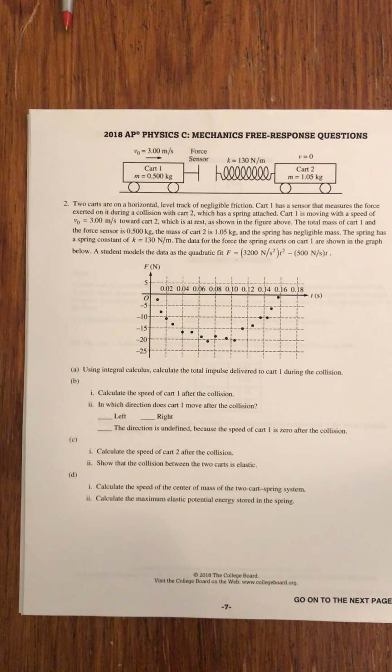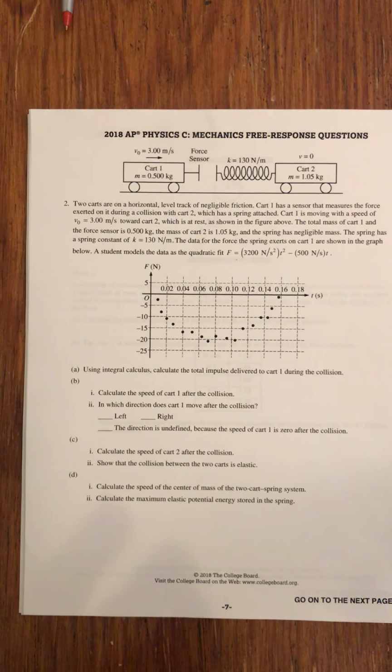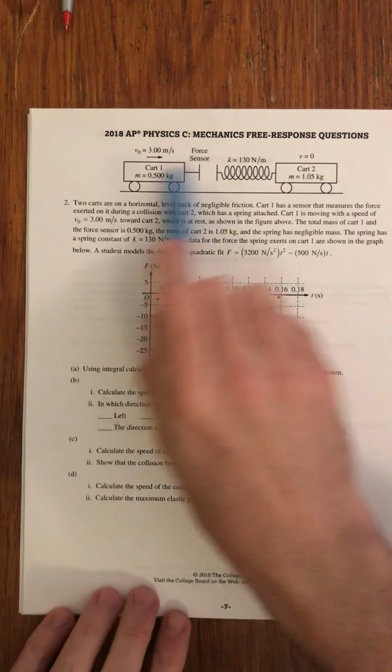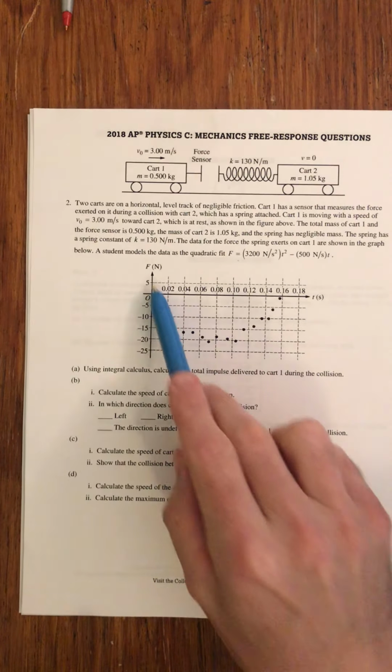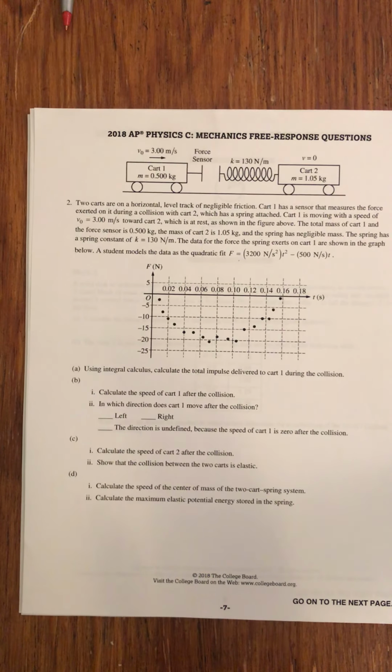So this is 2018 Physics C, question number 2. I'm just going to look at this, and so far I know this is going to be a momentum problem because we have two things colliding, probably some energy because we've got a spring there. Oh, we got a graph, a force versus time graph. Area is impulse. Boom. So that's what I have. Now let's actually read it.